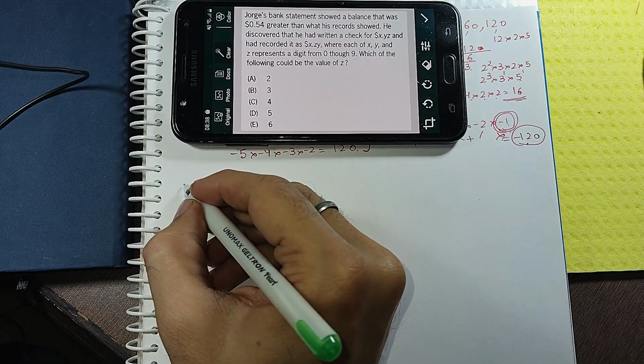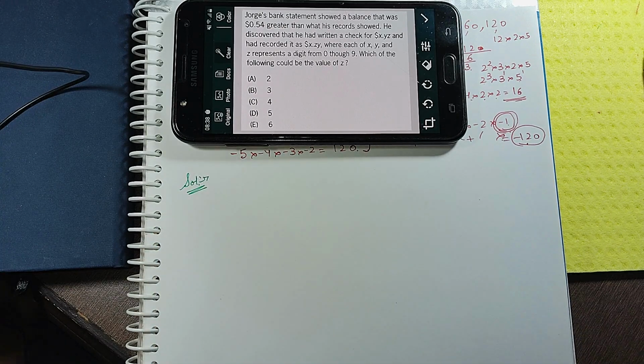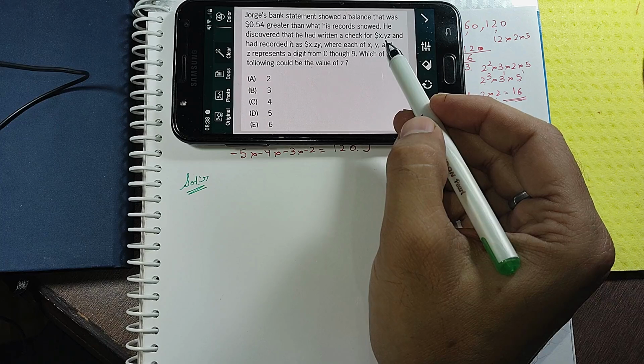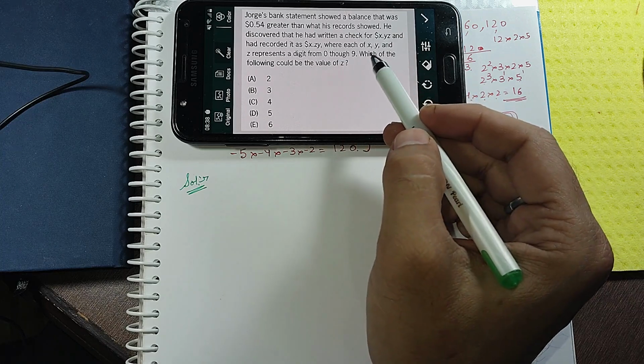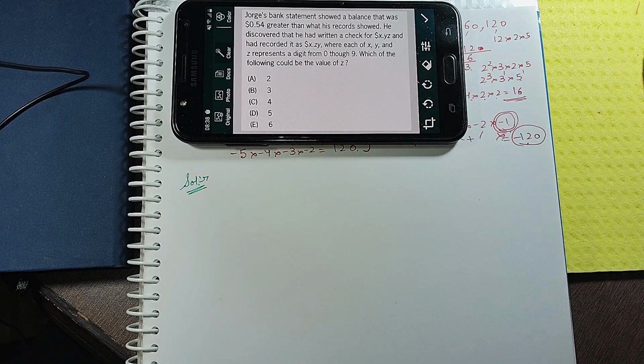George's bank statement showed a balance that was $0.54 greater than what his records showed. He discovered that he had written a check for $X.YZ and had recorded it as $X.ZY. So that means he has interchanged YZ to ZY, where each of X, Y and Z represents a digit from 0 through 9. Now, which of the following could be the value of Z?